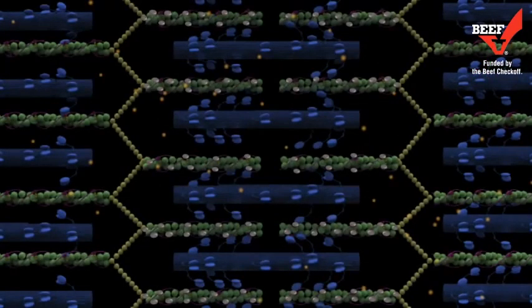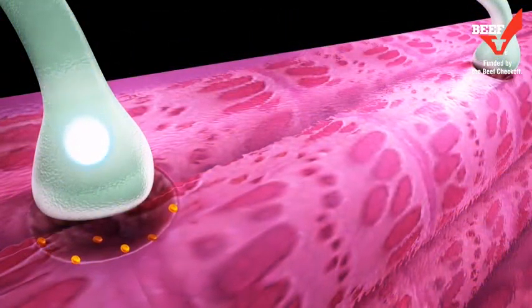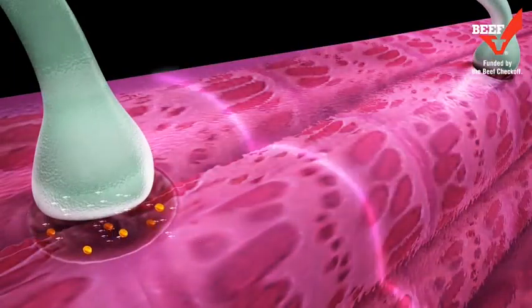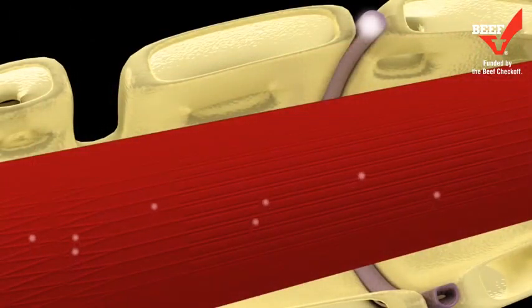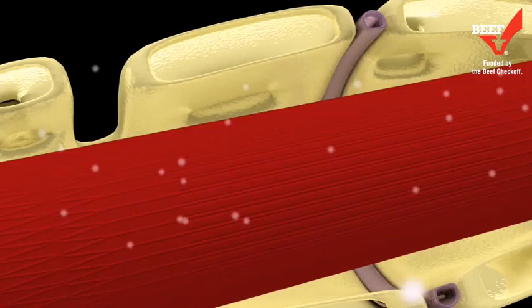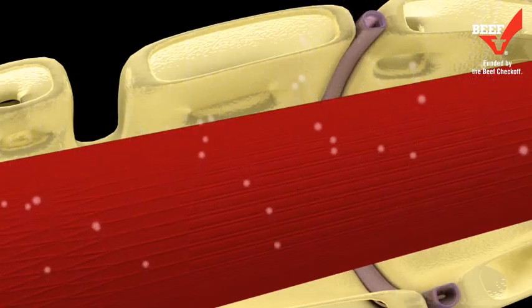Relaxation. Once the muscle is completely contracted, cholinesterase initiates relaxation via the breakdown of acetylcholine. The sarcolemma and T-tubules are repolarized, and the sarcoplasmic reticulum calcium pump is activated in order to return calcium ions to the sarcoplasmic reticulum terminal cisternae.